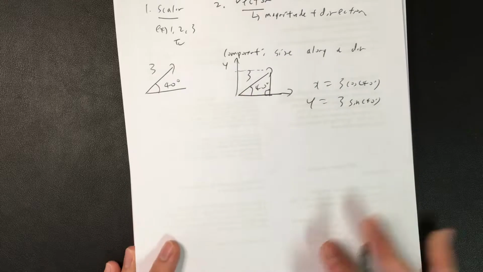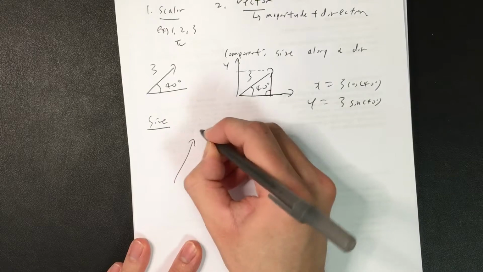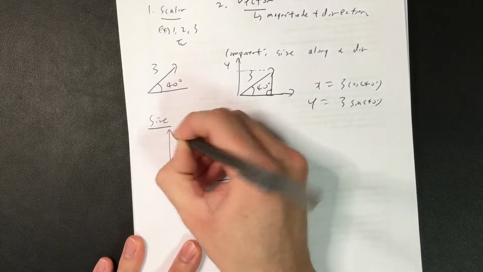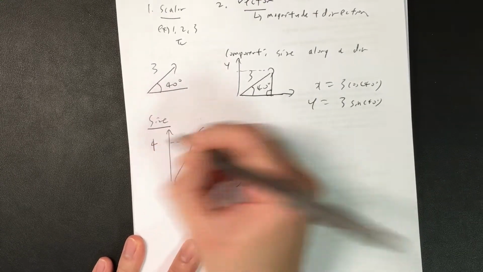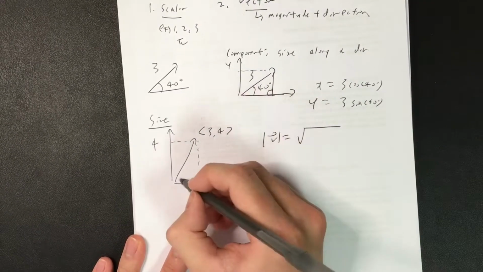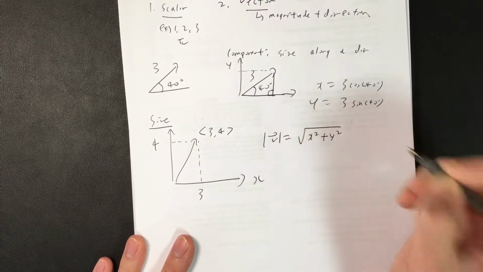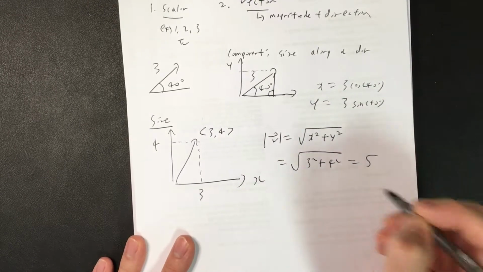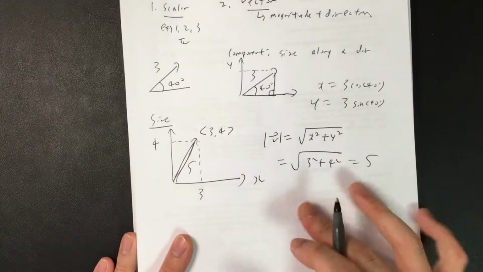For calculating the size of a vector, for instance, let's say a vector has an x component of 3 and a y component of 4, which means along the x direction it has a size of 3 and along the y direction it has a size of 4. The magnitude of this vector, we can find using Pythagorean theorem: the x component squared plus the y component squared, which is 3 squared plus 4 squared, which equals 25, so the length of this vector is simply 5.